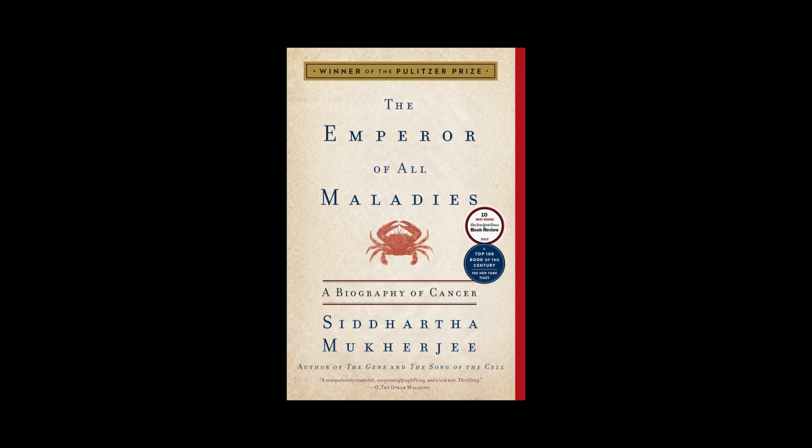8. The future of cancer. In the final chapters, Mukherjee turns his attention to the future of cancer treatment, which lies in the realms of genomics, immunotherapy, and personalized medicine. He explores the groundbreaking work being done in immunotherapy, which aims to harness the body's immune system to fight cancer. Immunotherapies like checkpoint inhibitors are showing success in treating cancers that were once considered intractable, like melanoma and lung cancer.